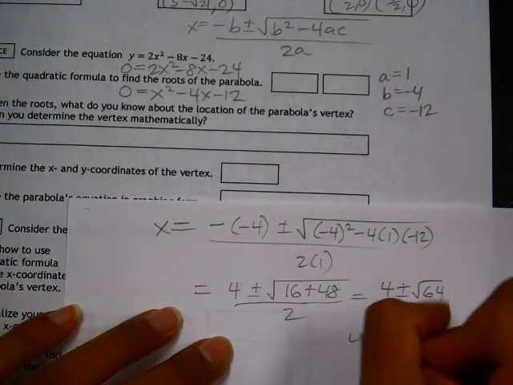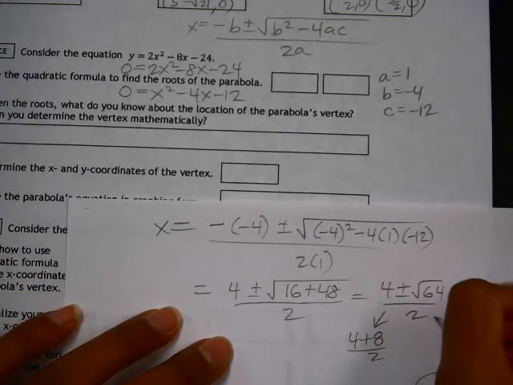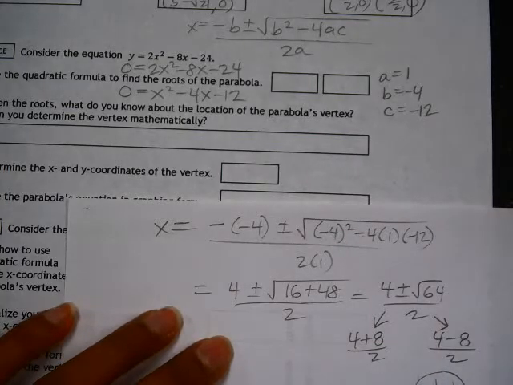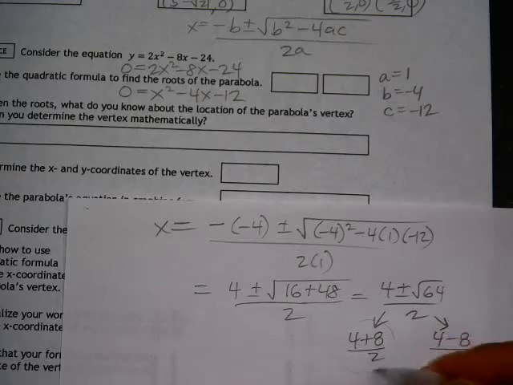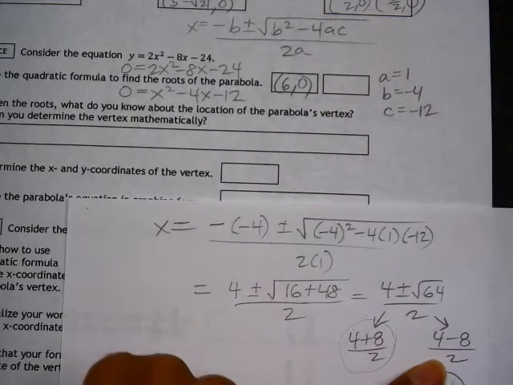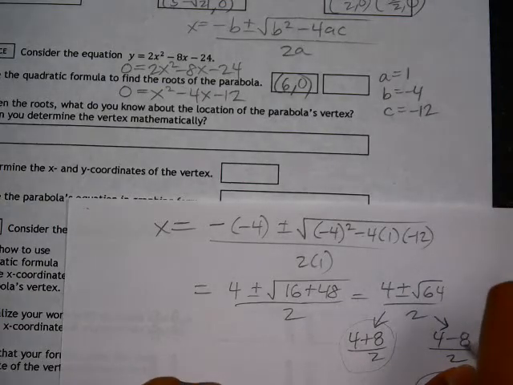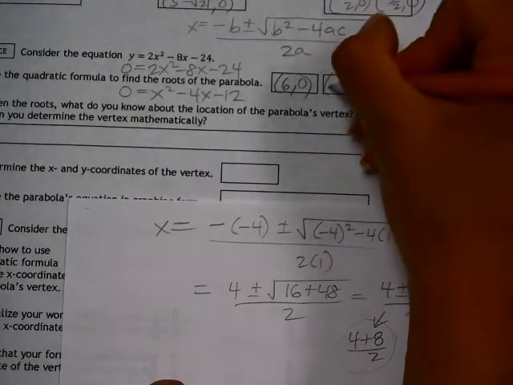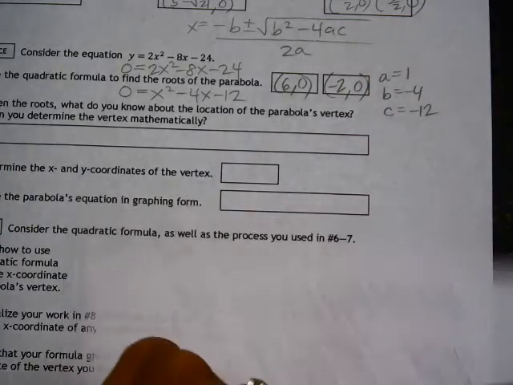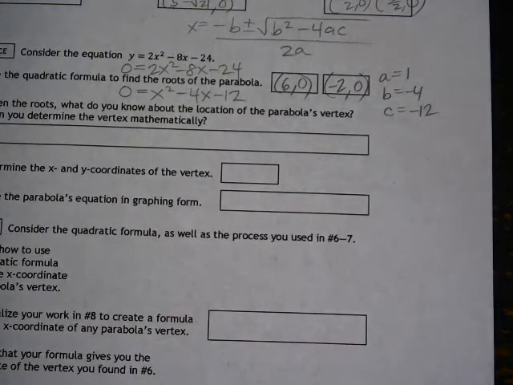This would give us 4 plus 8 divided by 2, or 4 minus 8 divided by 2. So if I simplify this one, 12 divided by 2 is 6. So (6, 0) is one of my x-intercepts. 4 minus 8 divided by 2 is negative 4 divided by 2, which is negative 2, comma 0. So I now know my x-intercepts are at positive 6 and negative 2.